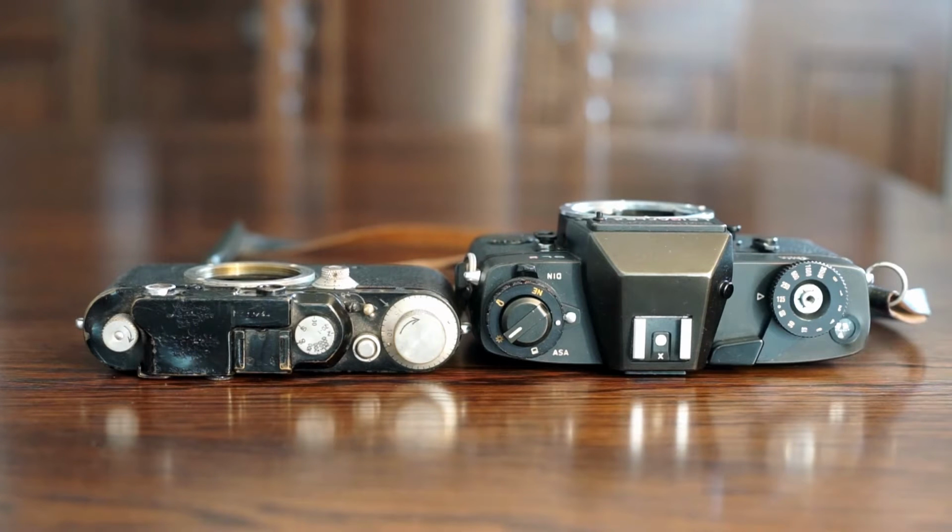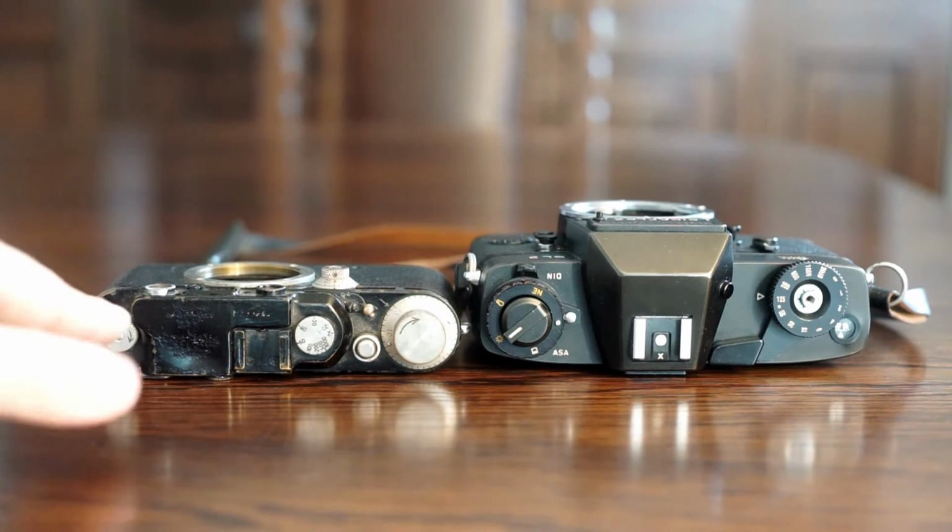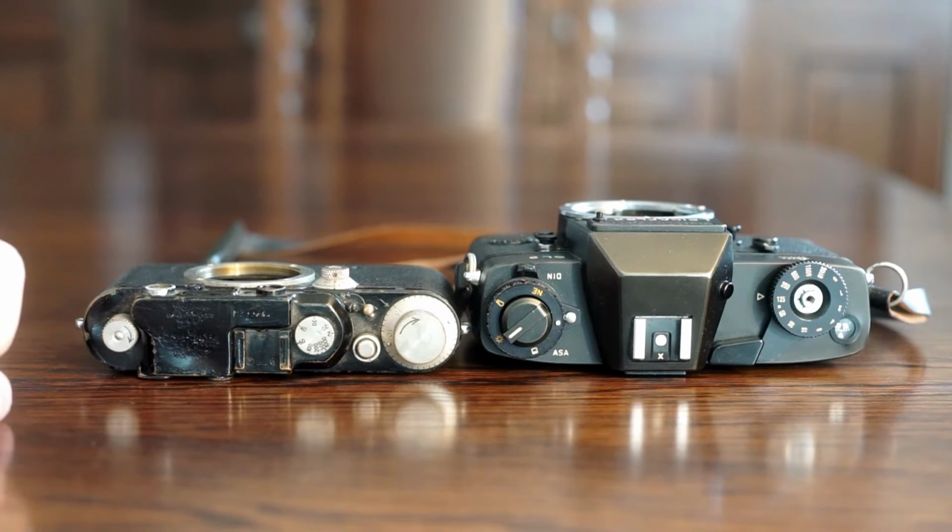The important thing about lenses is the difference between the shutter, the film plane, and the lens. And you can clearly see the difference here.